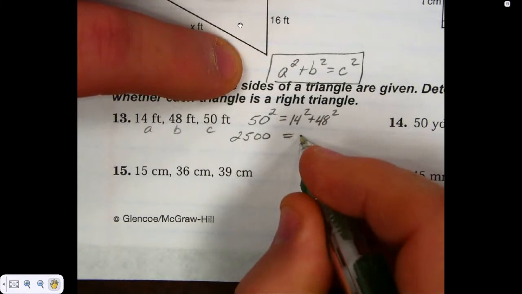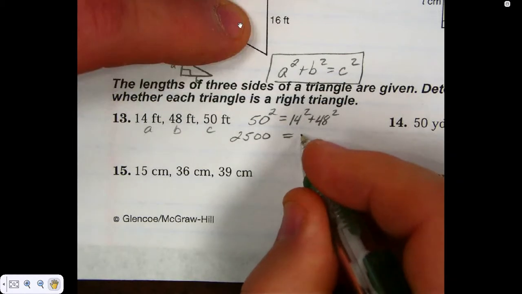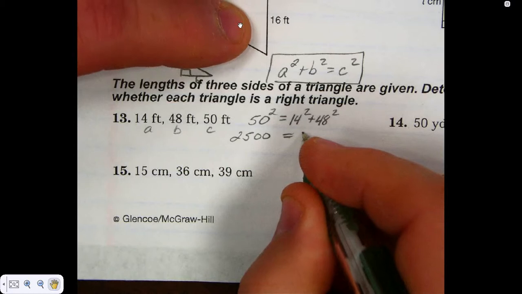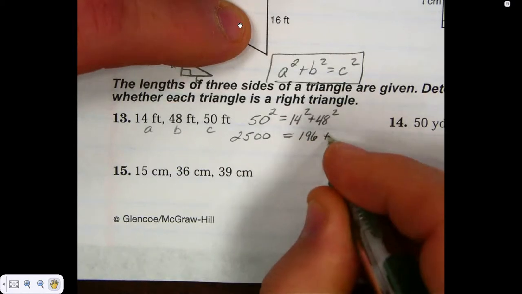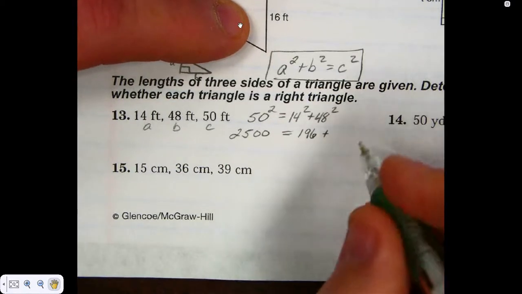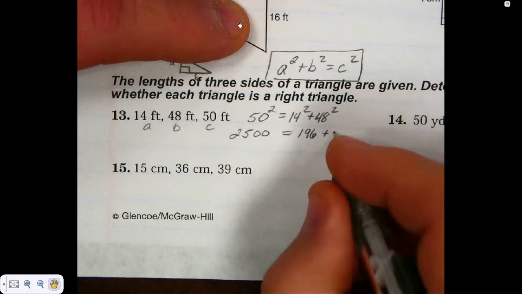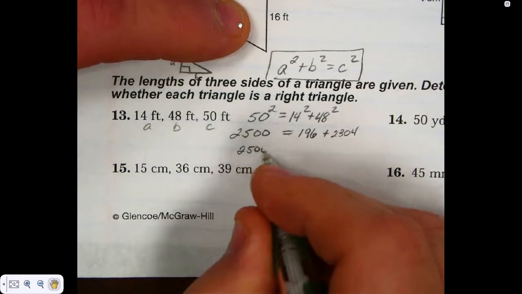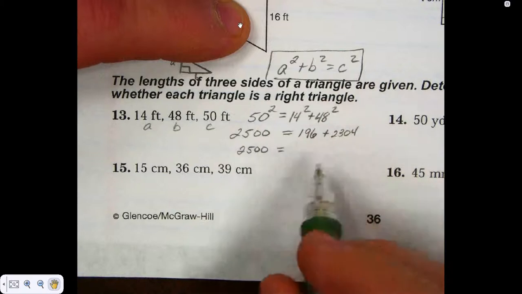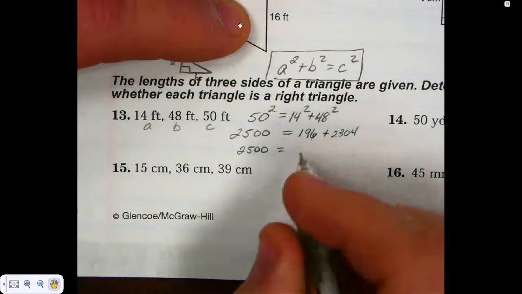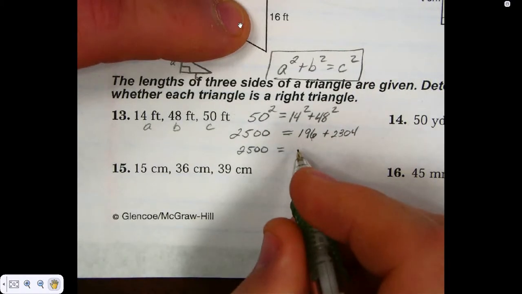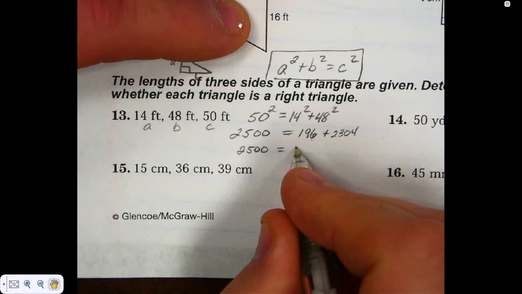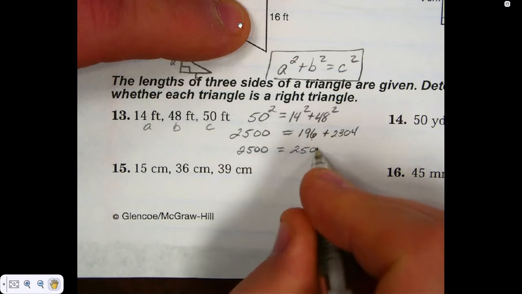What is 14 squared? I don't expect you to know this off the top of your head, so how about you get it? 196. Plus, what's 48 squared? 2,304. And this is what I'll expect to see on your paper. What is 196 plus 2,304? 2,500.